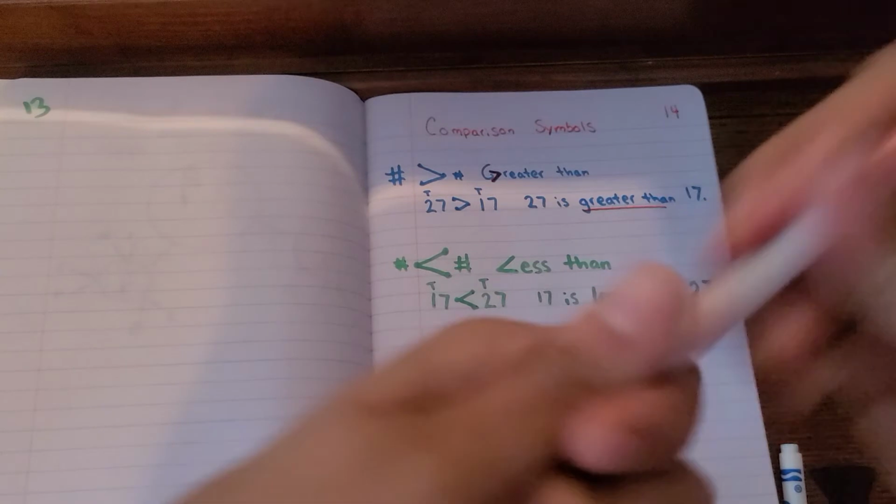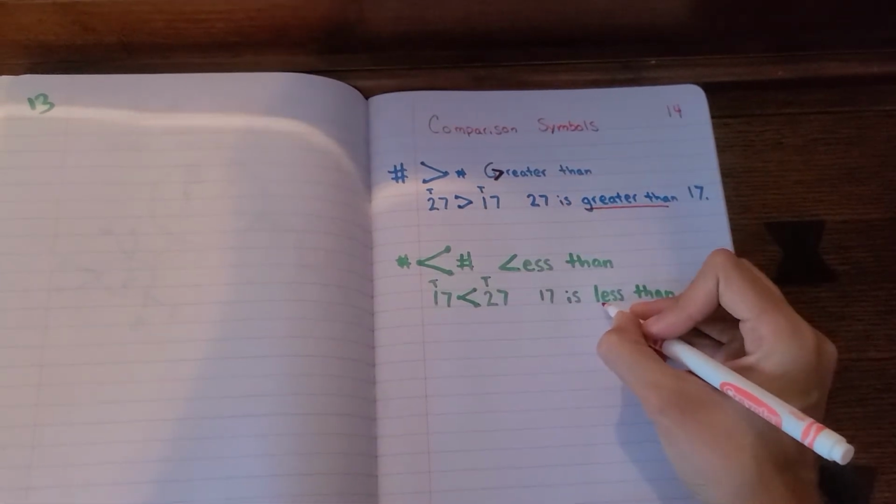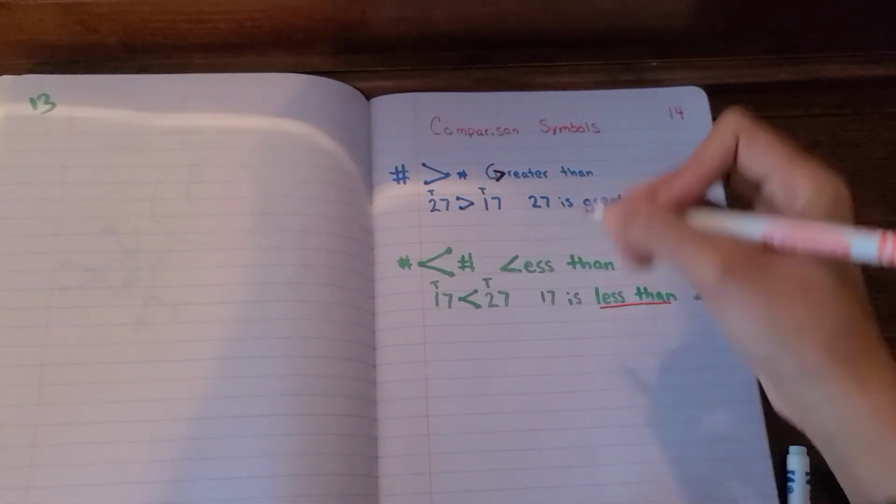And again, I'm explaining it, but I'm not focused on the explanation right now. I'm just going to focus on reading the symbol. Okay?